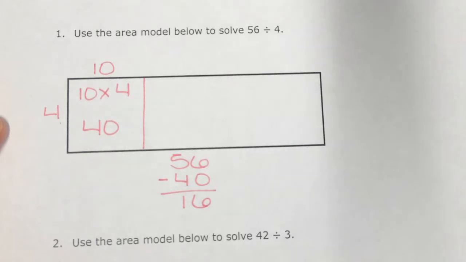Now, going through my multiplication facts, I know what 4 multiplied with another number, which number multiplied by 4 is going to give me 16. But the really cool thing about using a division area model is that even if we don't know our multiplication facts really well, we can use smaller groups. So that's what I'm going to do. I'm going to try a group of 2.